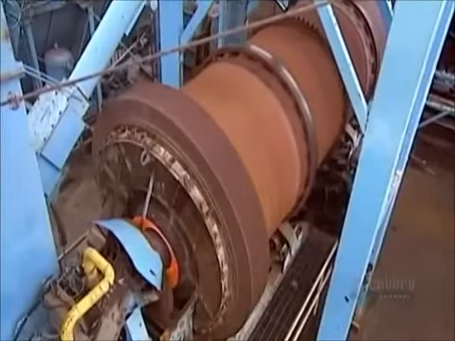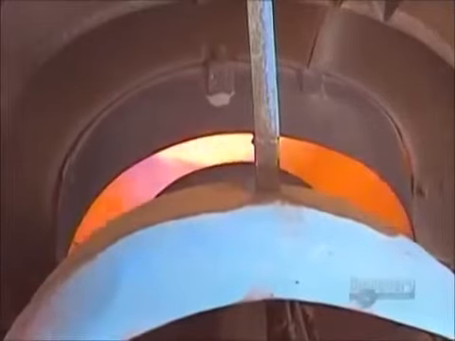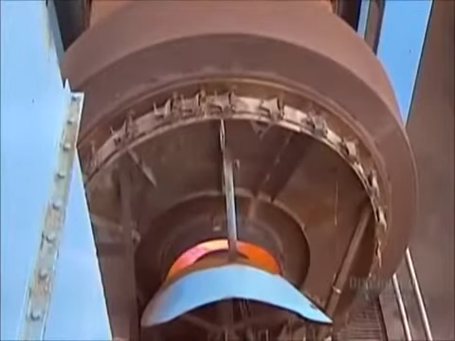Screening equipment then re-separates the dried ingredients, making it possible to precisely weigh out the required amount of each one. Everything then goes into a mixer. As this demonstration shows, the mixer blends everything thoroughly.